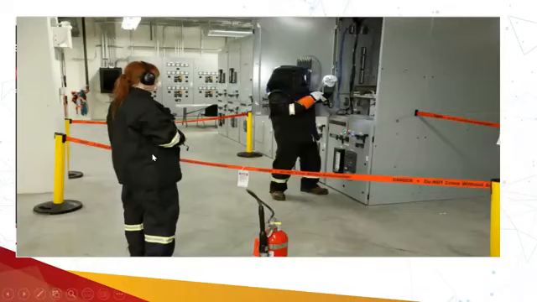She is the first aider and wearing appropriate PPE because she won't be performing the live job. So she's wearing ear protection, because in case of arc flash or arc blast, there will be sound waves greater than 100 decibel.